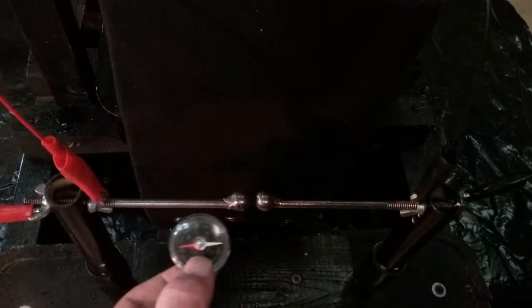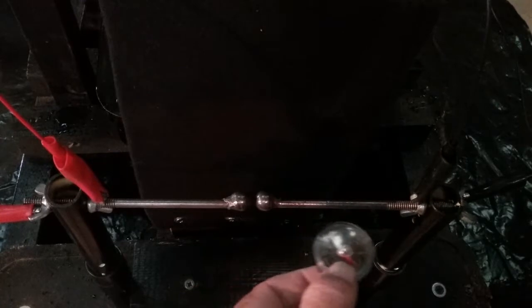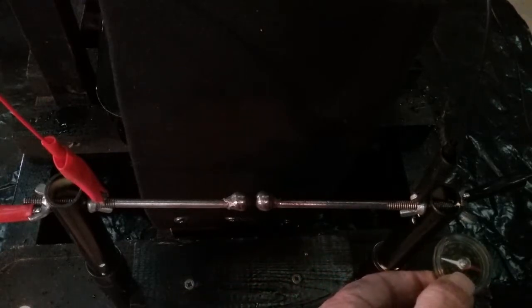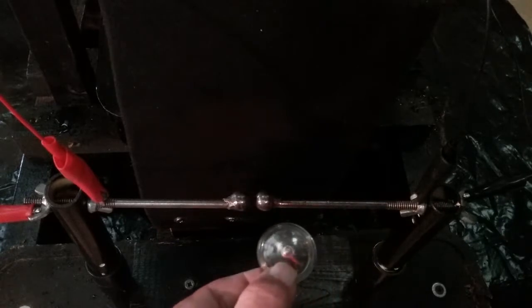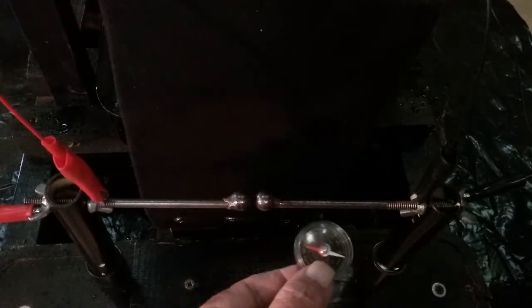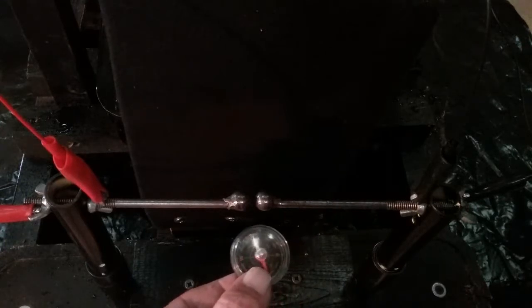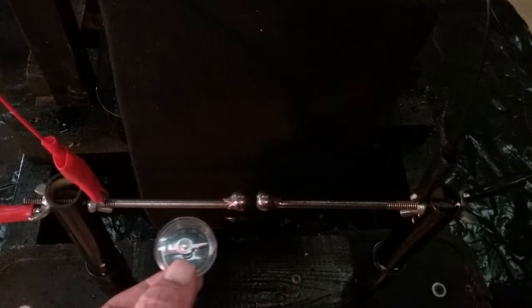Never took this into consideration before, that the charge running through them may be magnetizing them. See, this one's not flipping near like it was. Well, I guess it does. Yeah, it's still flipping around though. But this one just kind of stays neutral. Real neutral.